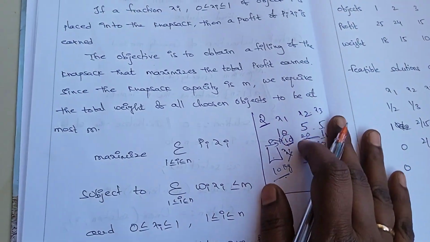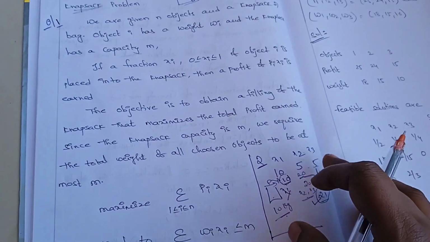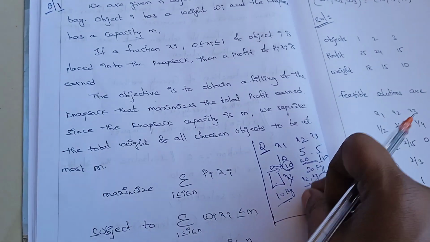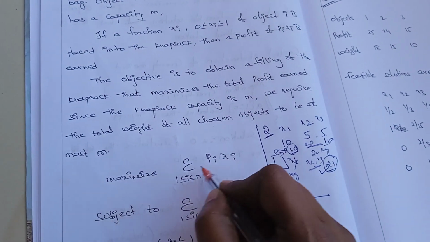Yes, so the knapsack problem is that we take the items into the bag so as to maximize the profit.